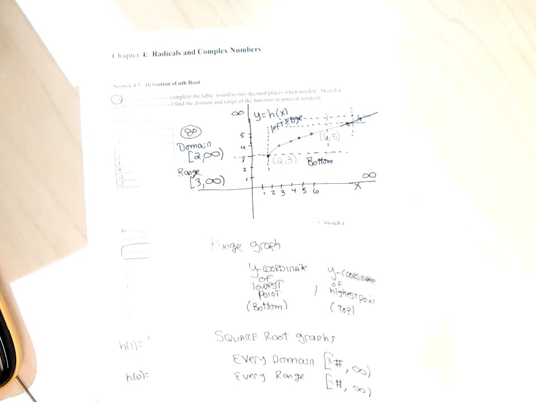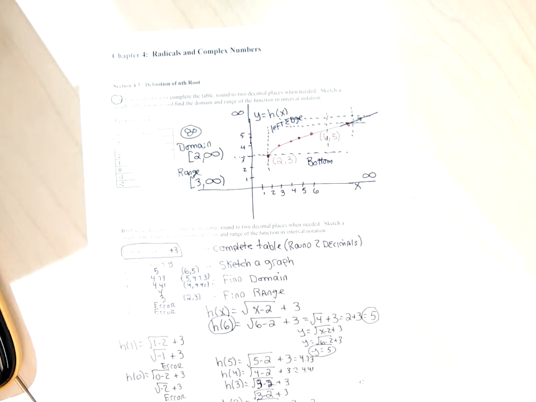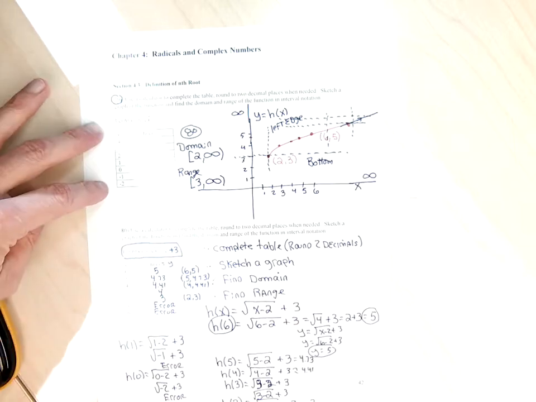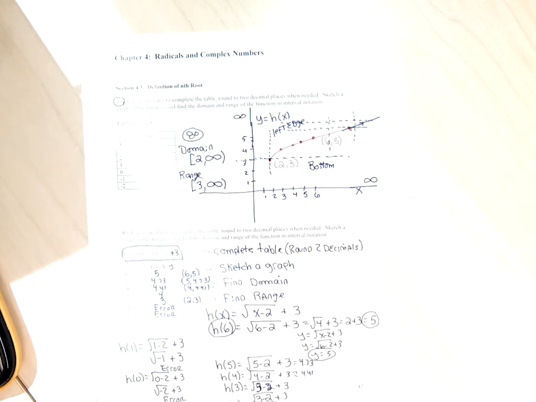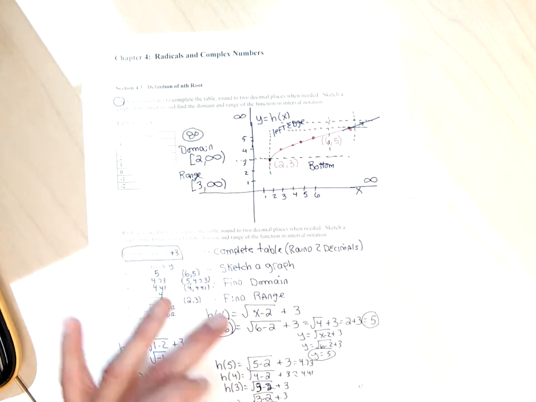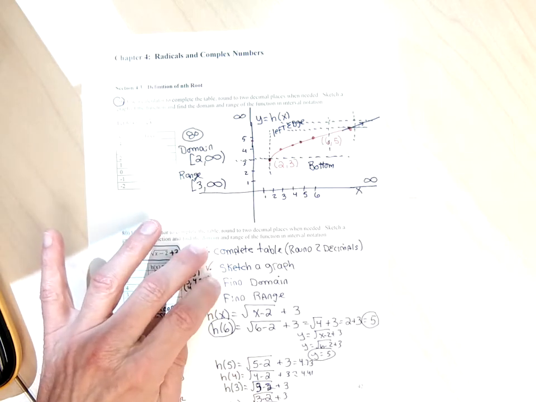So in theory, you should be able to do problem 79 now. Make a table, fill in the y values underneath in the right-hand column, sketch a graph, complete the table, sketch a graph, find the domain, and find the range.